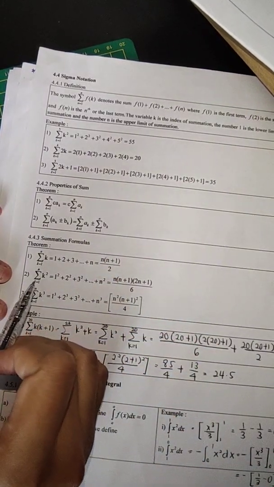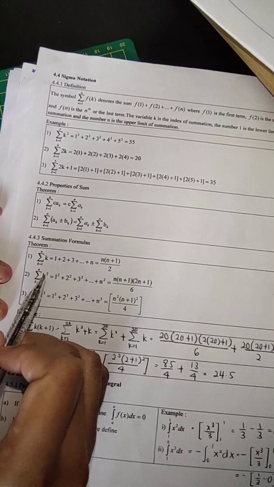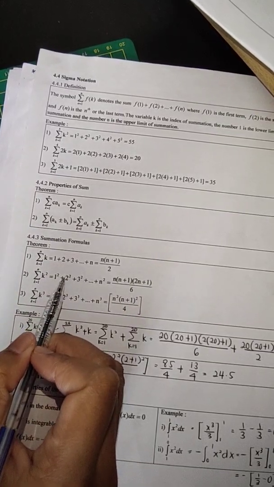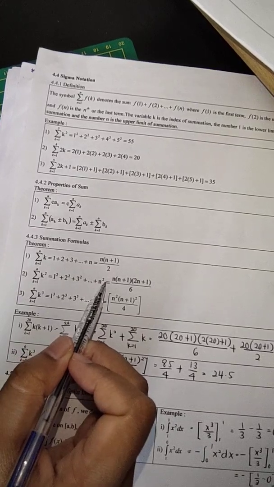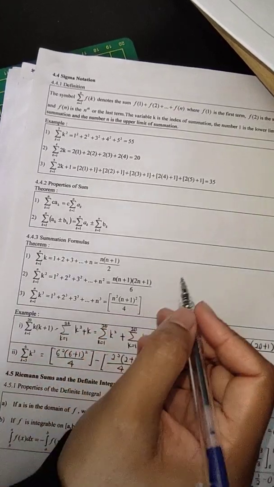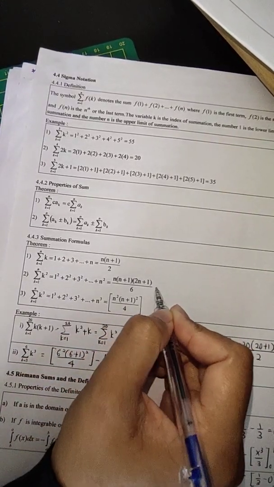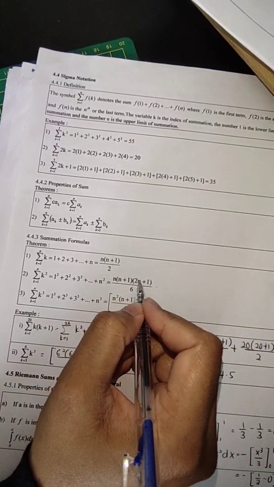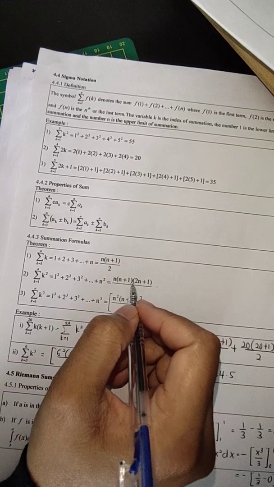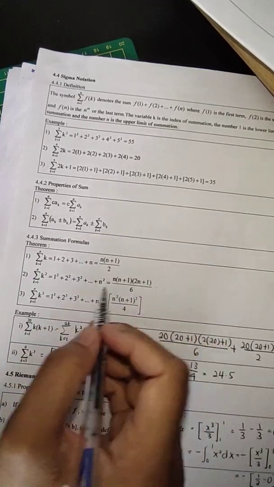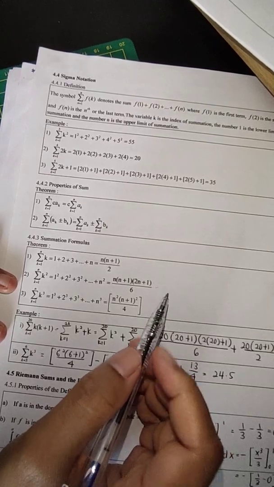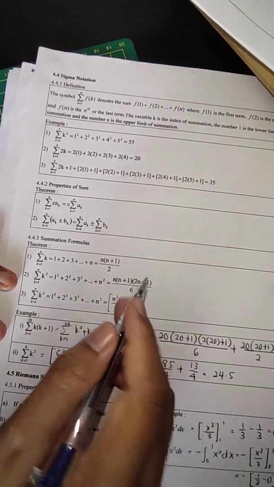So second is summation k equal to 1 until n, which is k squared. So 1 squared plus 2 squared plus 3 squared until plus n squared. So ini awak akan dapat formula dia adalah n times n plus 1 times 2n plus 1 over 6. Okay, yang ini macam mana kita tahu ni? Based on jawapan yang ni lah. Okay. So selalunya soalan keluar yang senang je.